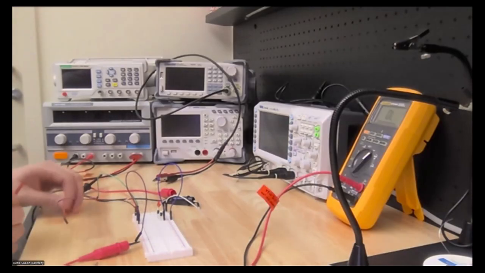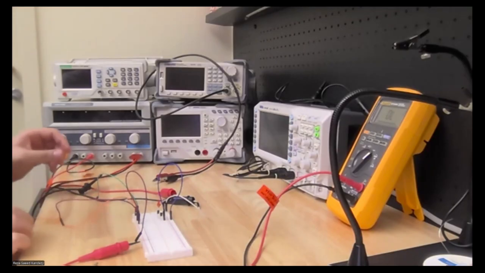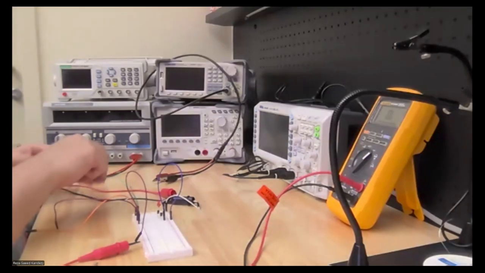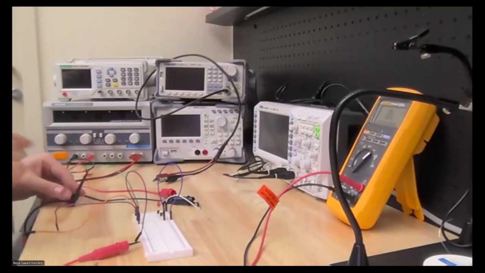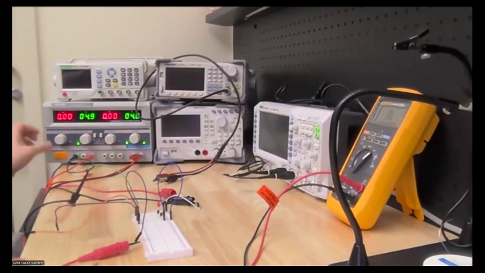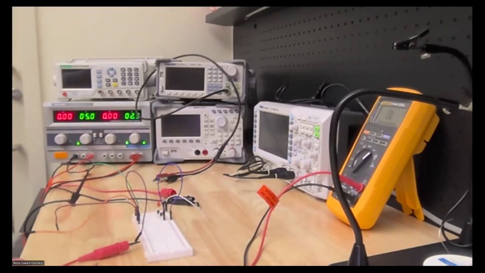Now let's connect the second source to our circuit. This one I wanted to use as a trigger. Now the main DC source is set at 5, and I put the triggering a little bit lower, at like 2.3.